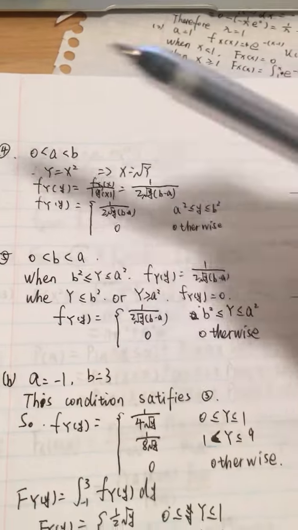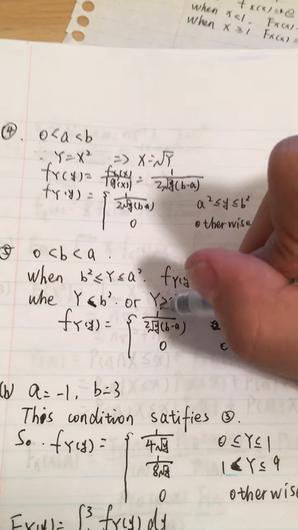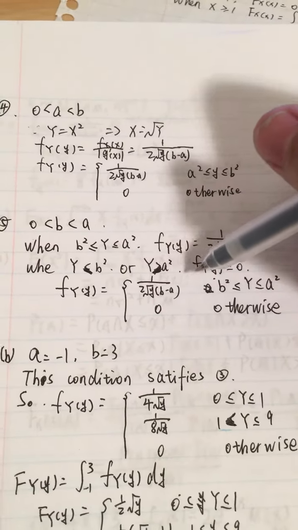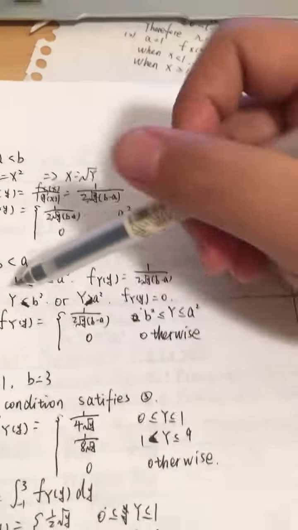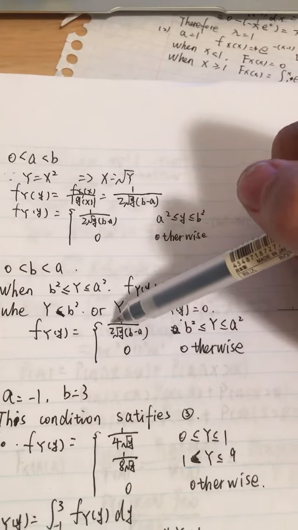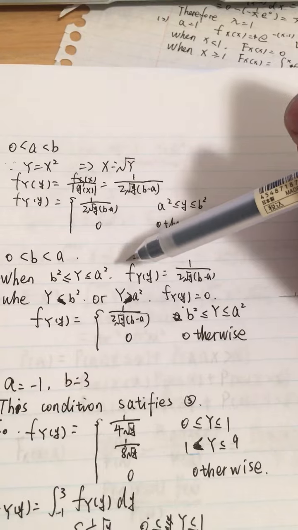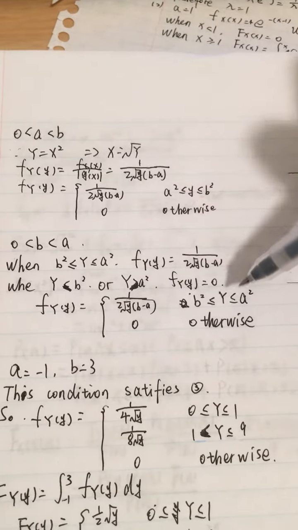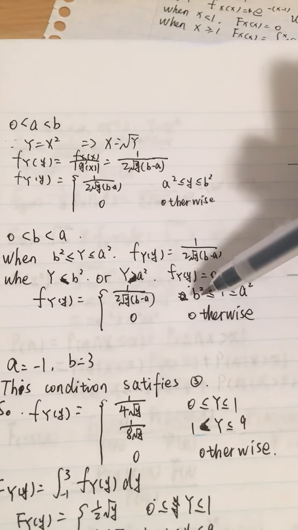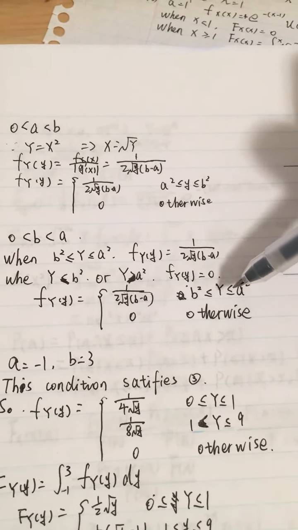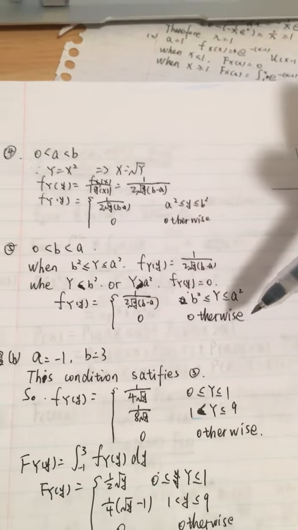And when y is less than b squared or y is greater than a squared, fy of y equals 0 according to the graph. And fy of y equals 1 over 2 multiply y to the power of 1 over 2 multiply b minus a when y is greater or equals to b squared and is less or equals to a squared, and fy of y equals 0 otherwise.